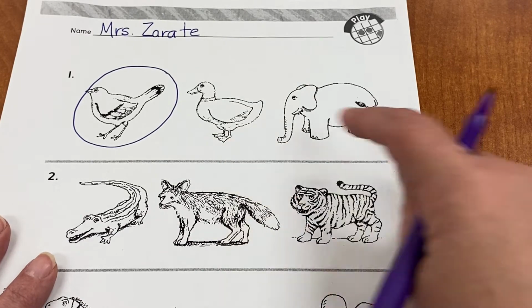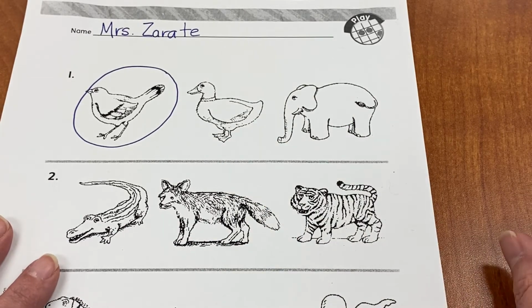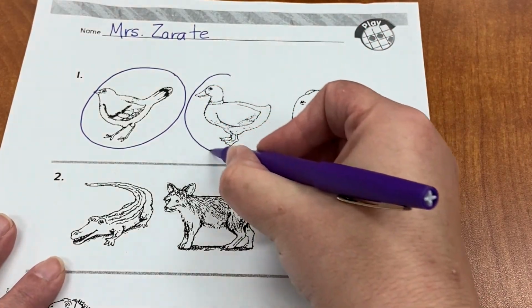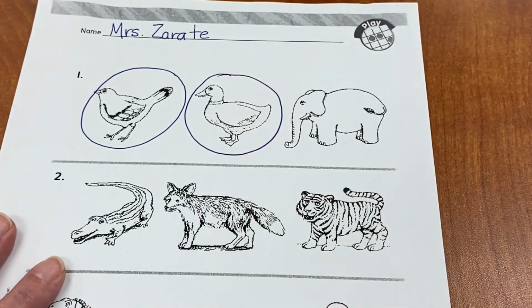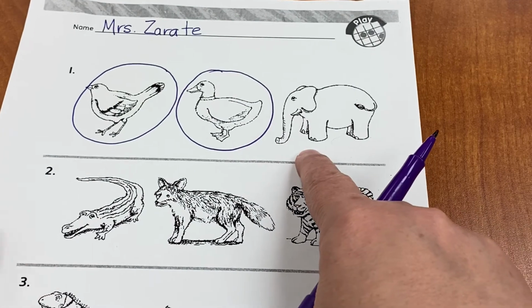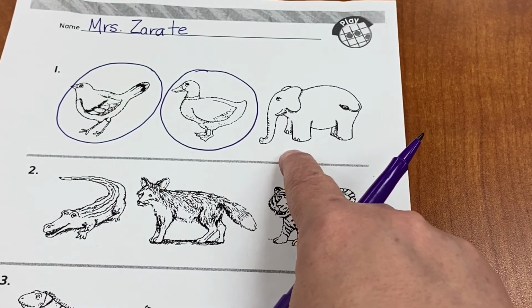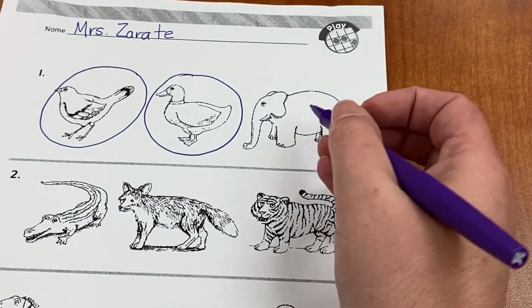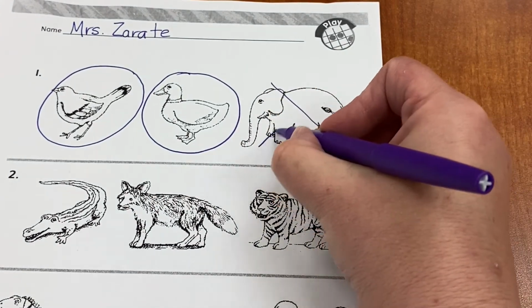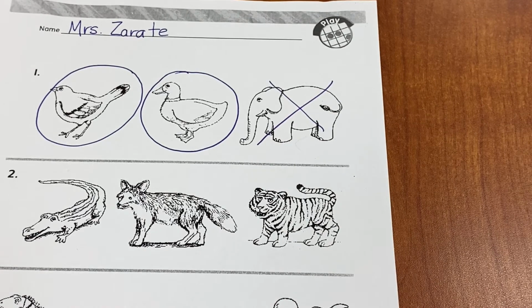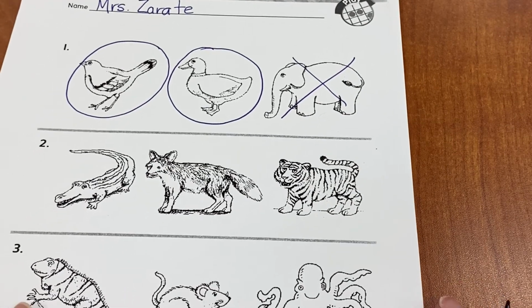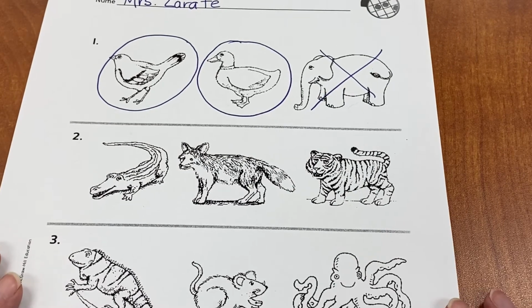And our next one is a duck. Do ducks have wings? You're correct. They do. Circle the duck. And our last picture is an elephant. Does an elephant have wings? No, an elephant doesn't have wings. Let's put an X on that one. An elephant does not have wings. All right, let's go down to number 2.